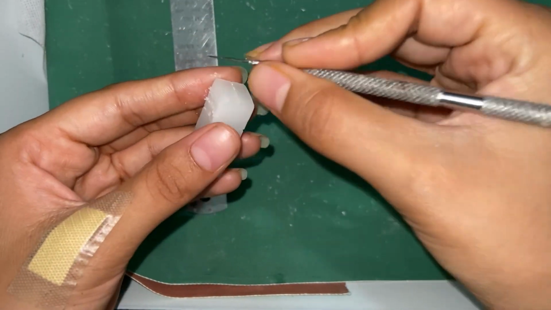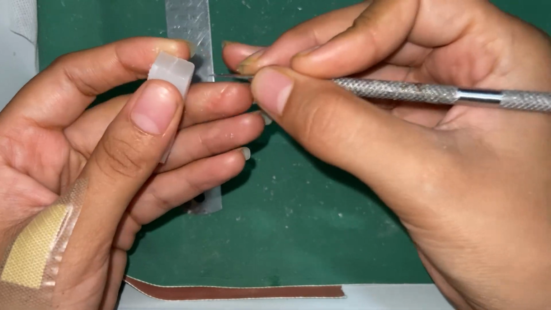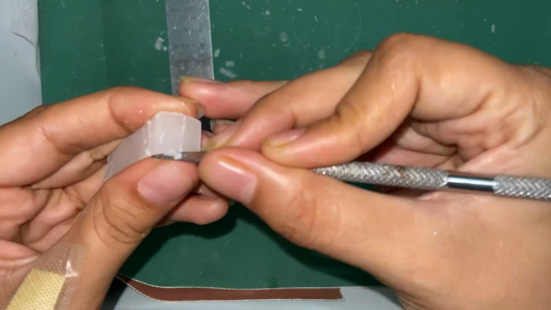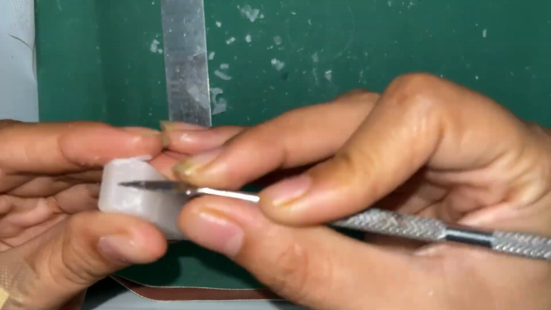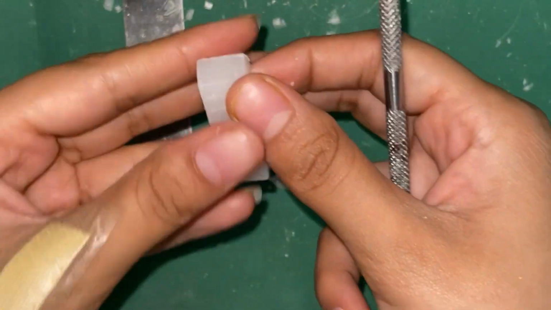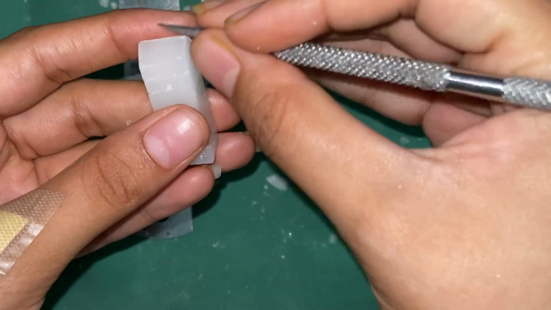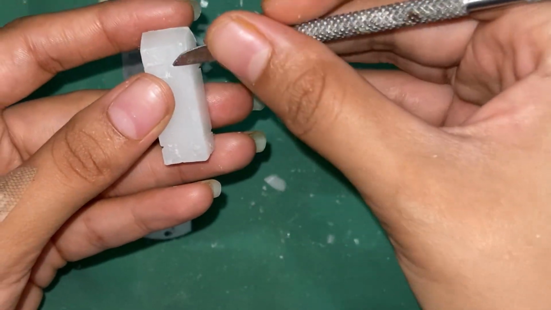Now take out the wax from the incisal third portion from both the sides. Once you have removed the wax from both labial and lingual side from the incisal portion, now you have to start the carving from the labial surface.